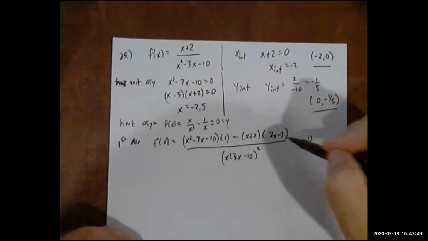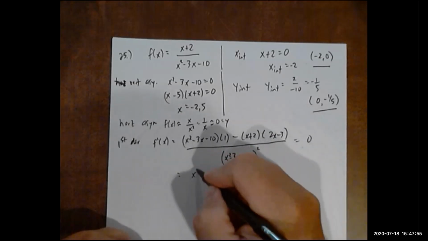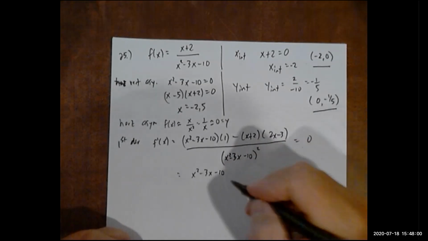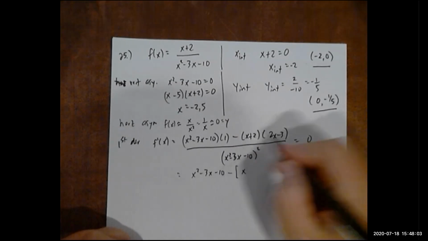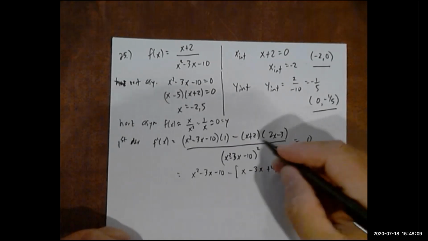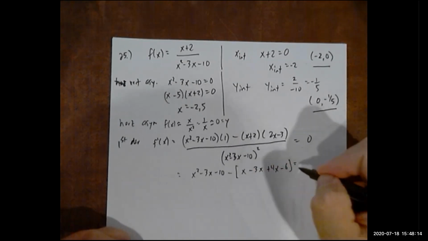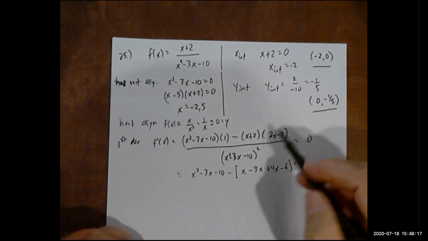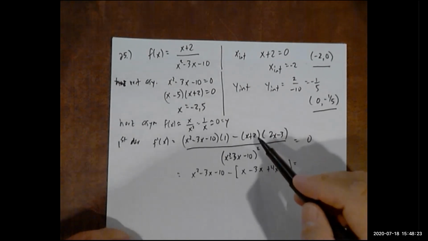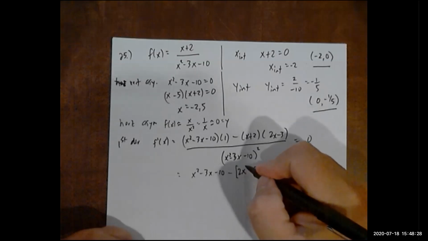Let's go ahead and multiply all this out. So I have x squared minus 3x minus 10. Here I have these two binomials. X times 2x, well, should be 2x squared.